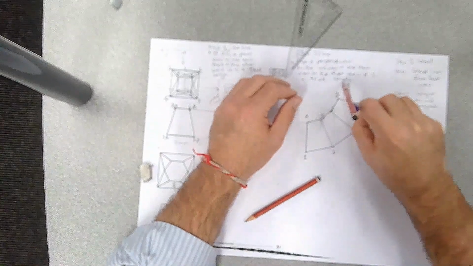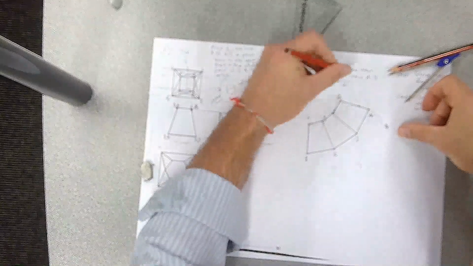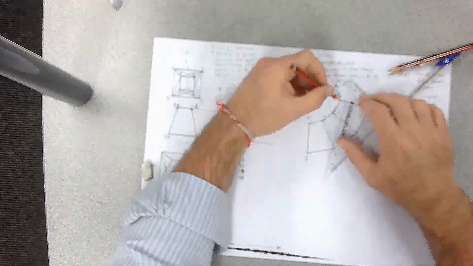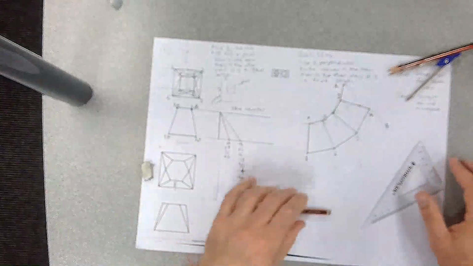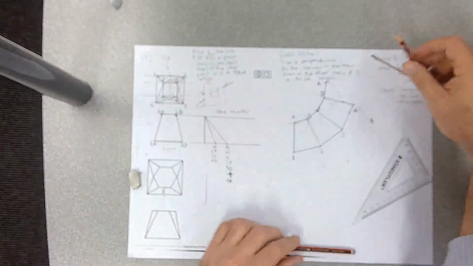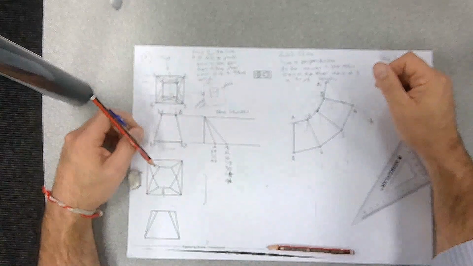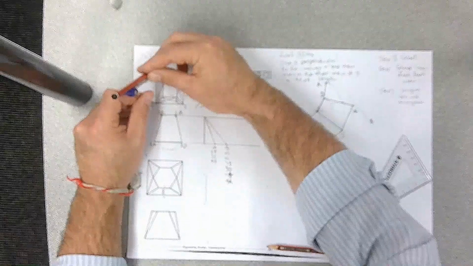For A, which is that point there. Okay, let's draw it in, and then we need to go from 4 back to 1. And 1, 4 is an end view here, so it's a true length in the top view.